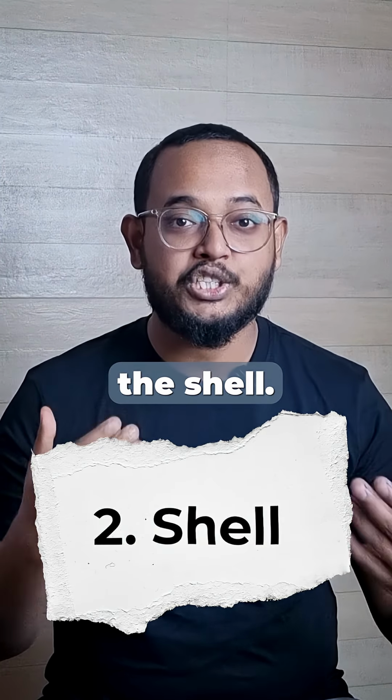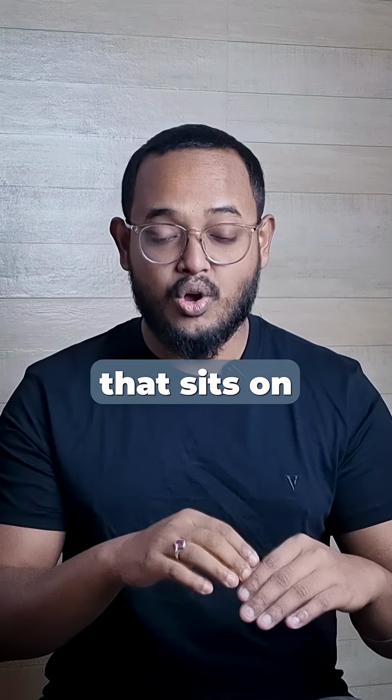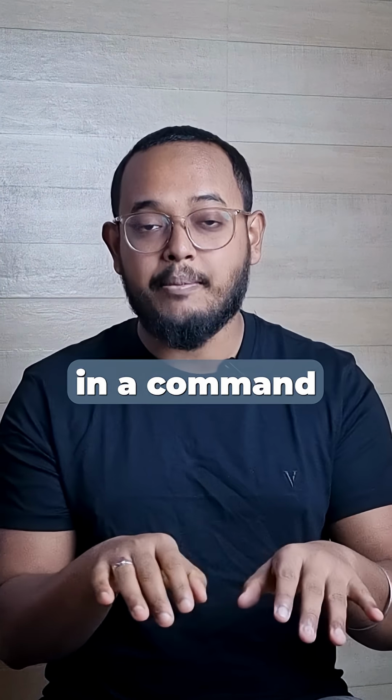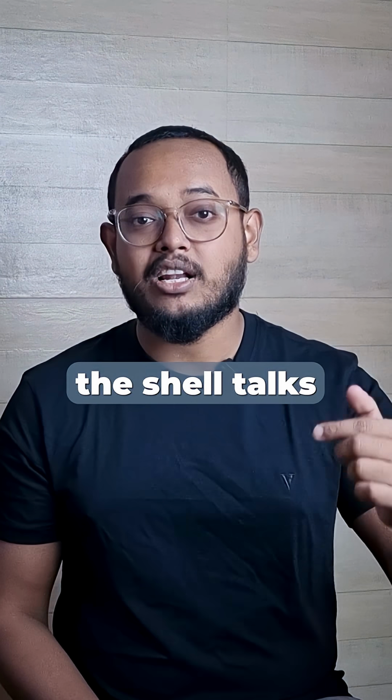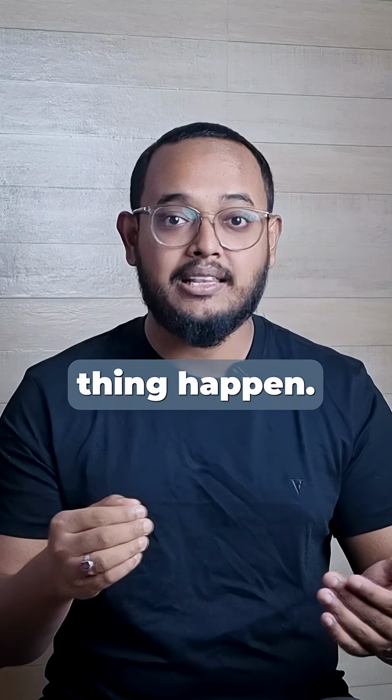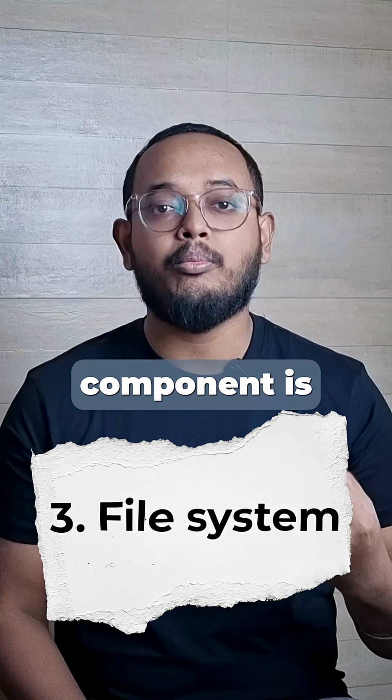And then there's the shell, component number 2, that sits on top of the kernel. When you type in a command like ls, cat, cd, mkdir, the shell talks to the kernel to make that thing happen. The third component is the file system.